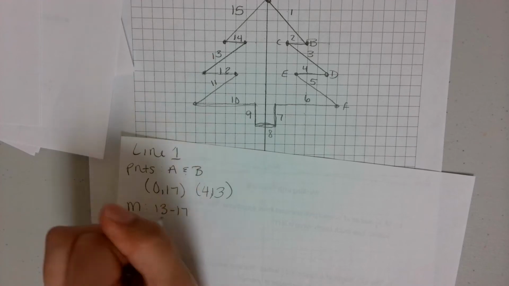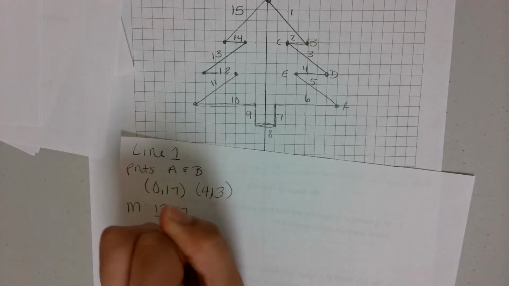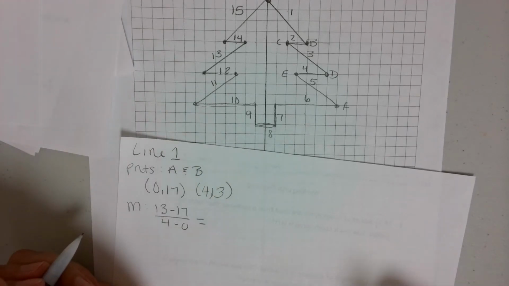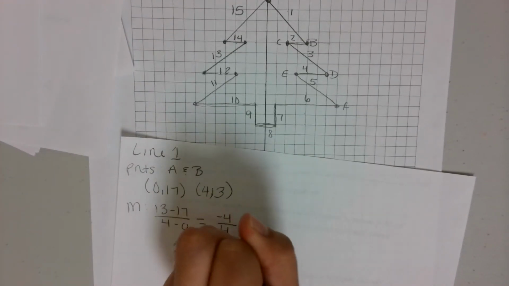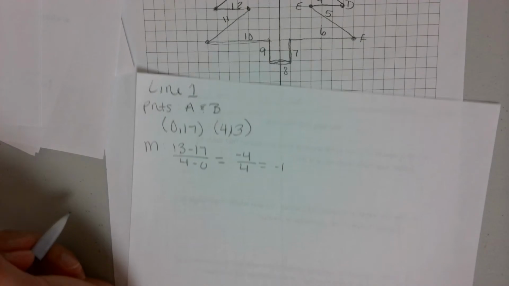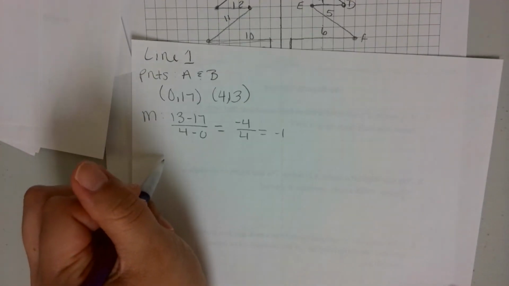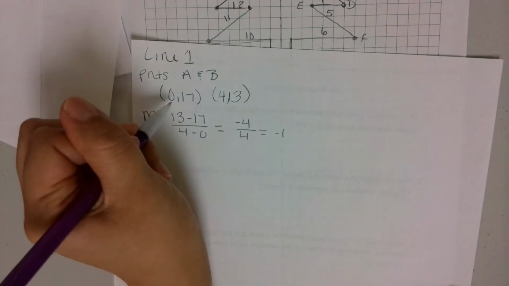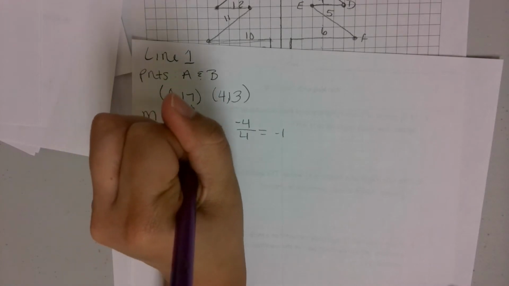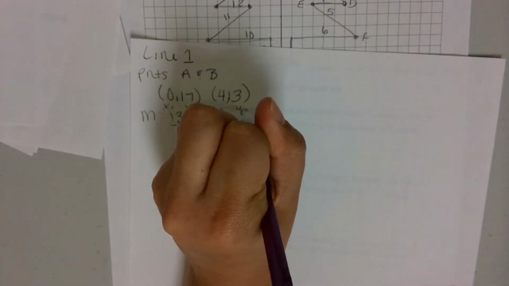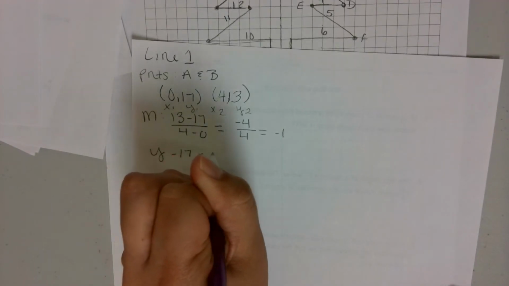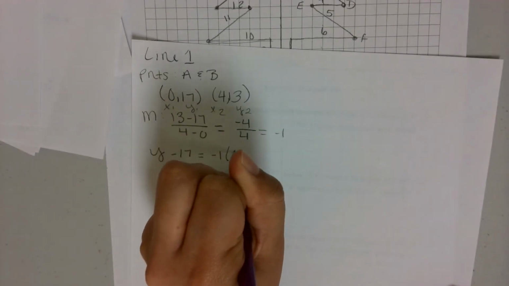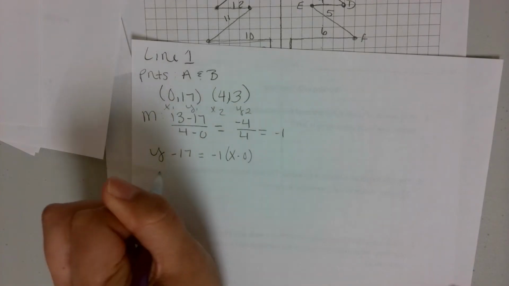13 minus 17 over 4 minus 0. 13 minus 17, negative 4 over 4, which gives me negative 1. And then I'm going to use point slope form. So I have x1, y1, x2, y2. Y minus 17 equals negative 1 times x minus 0. I don't need that x minus 0.